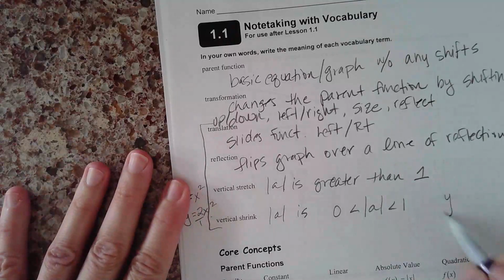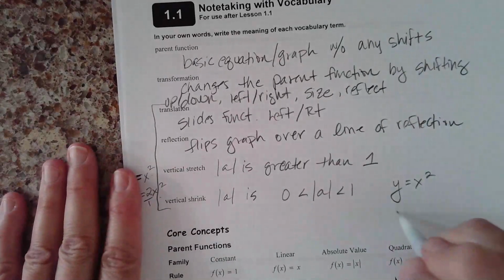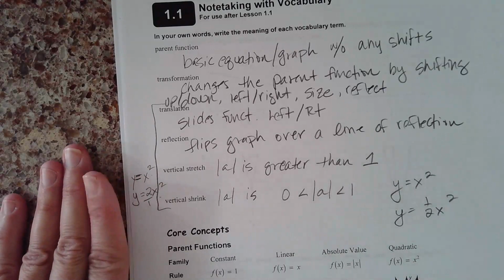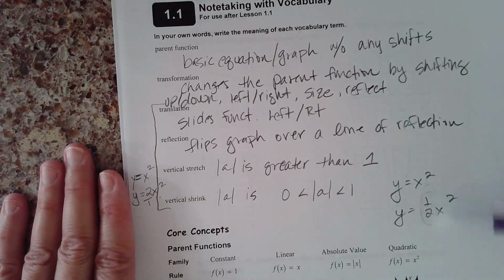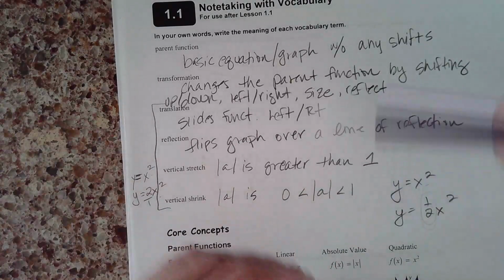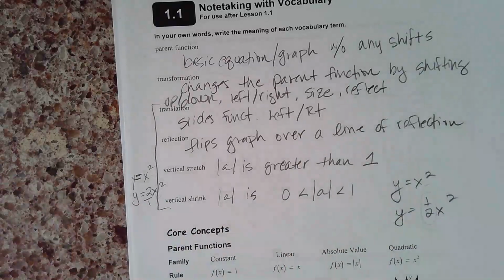So going back to our example with x squared, if this were our parent function, then something with a vertical shrink might be 1/2 x squared. Again, think of this as your slope, you're rising 1, but you're running 2. So think about what that would do to your graph. You're stretching 1, but you're stretching it out 2. It's going to make that U-shaped graph wider, basically. And so it's going to cause a transformation to your function.